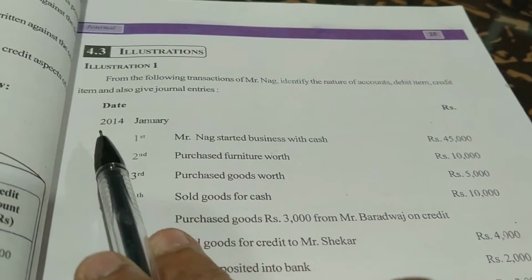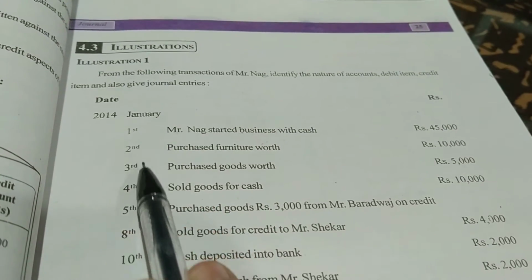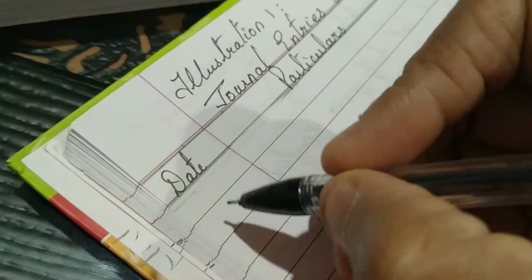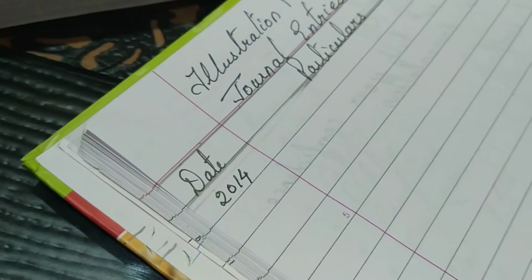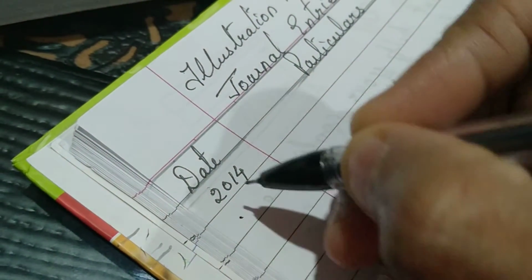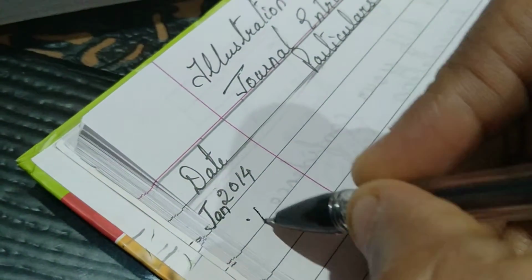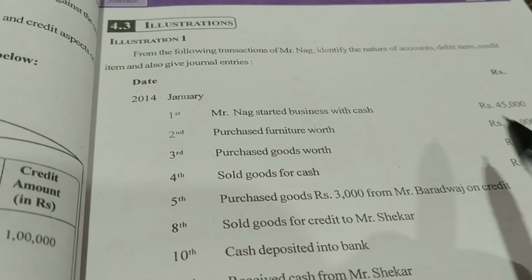Okay, so let us have a look. The first transaction, during which year has it happened? 2014. We are given different dates for the month of January. So on 1st January, let us write 2014 on the top. It means it belongs to that date, or let us say Jan 2014, first date. Mr. Nag started business with cash.